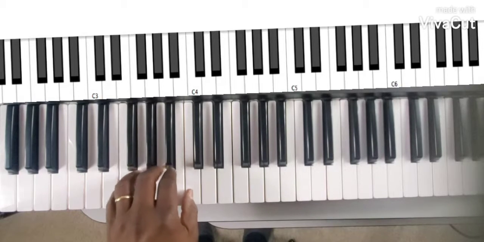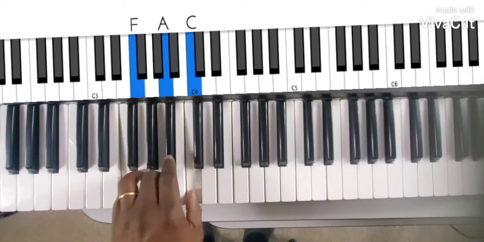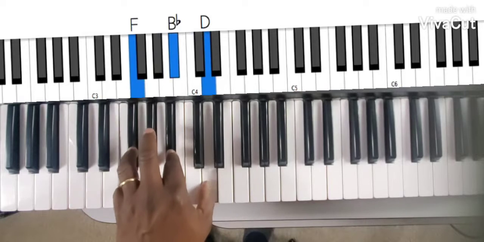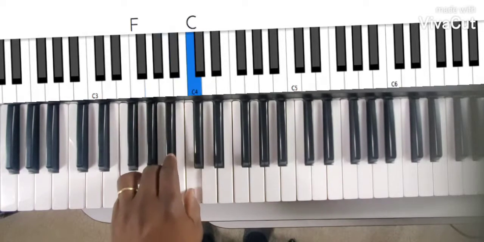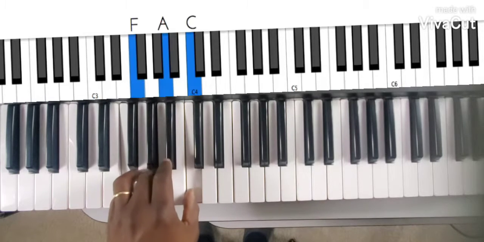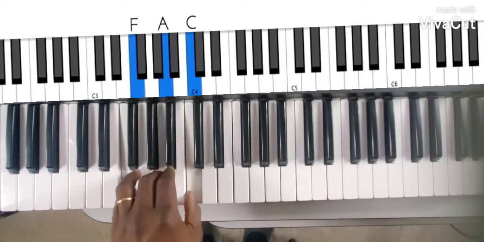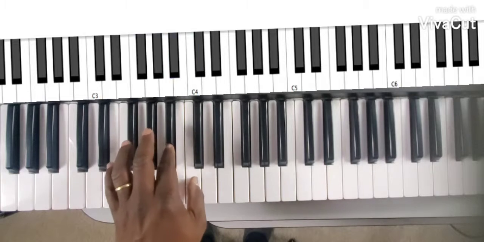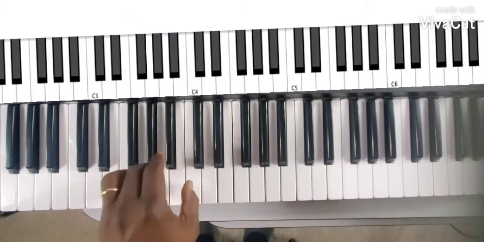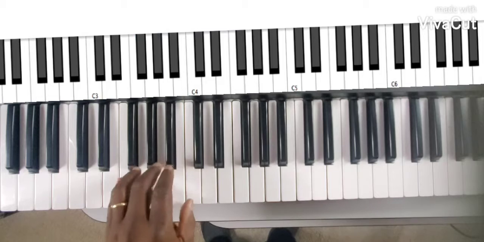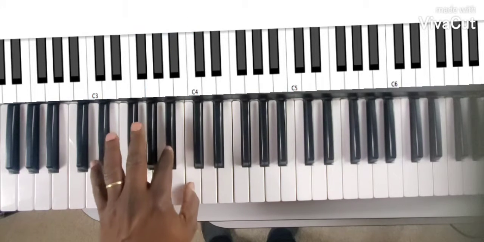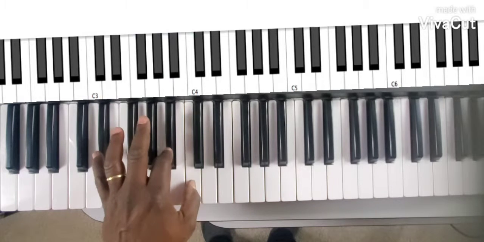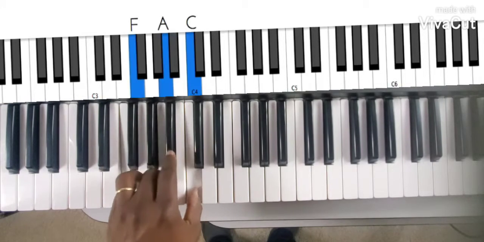All right, so let's look at what this sounds like. This is an accompaniment with the left hand. I'm going to repeat it. Okay, so this is F major and then C dominant 7, F major, F major.